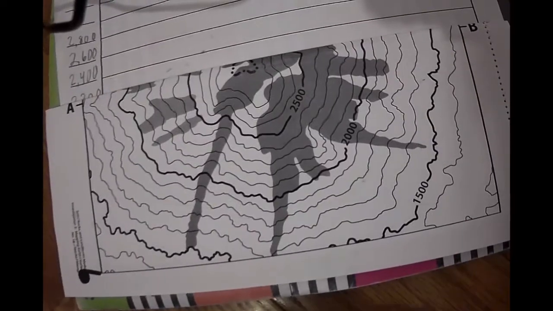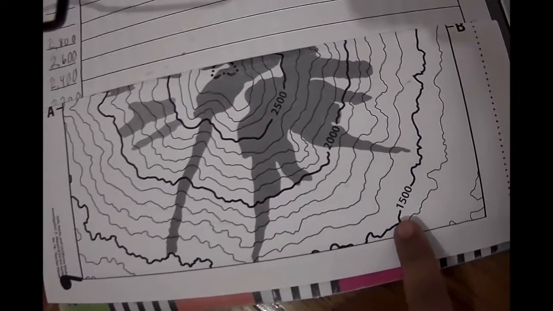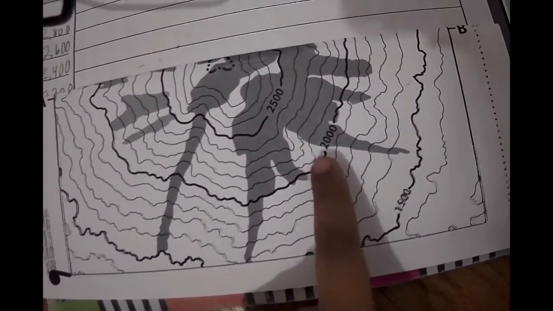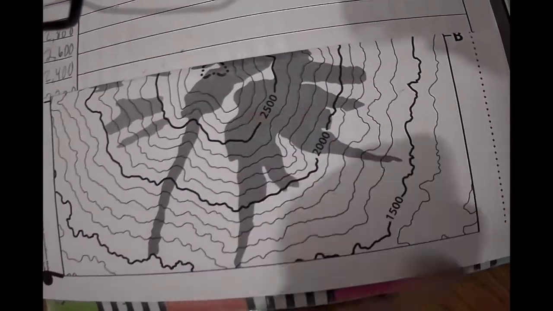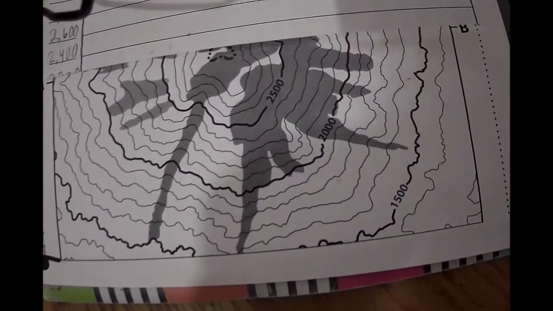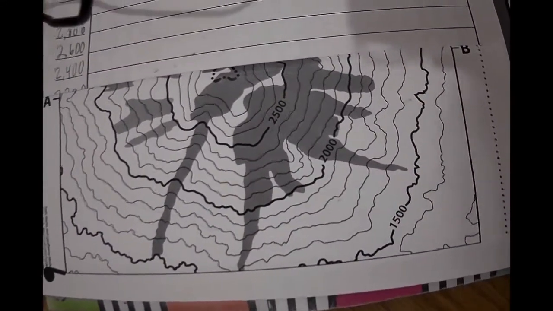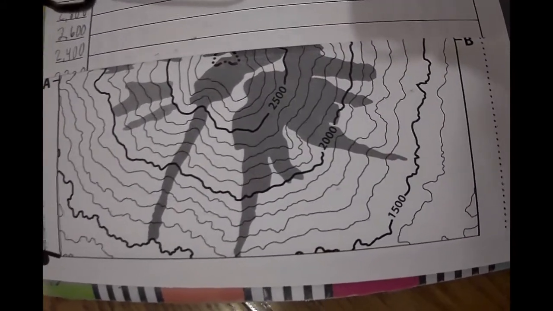Now my friends, when we look at our topographic map, we notice that it starts at 1,500, then it skips some lines in between and goes to 2,000. It skips some more, then to 2,500. However, just because it is not written on the map doesn't mean that those contour lines aren't real or that there's no elevation.